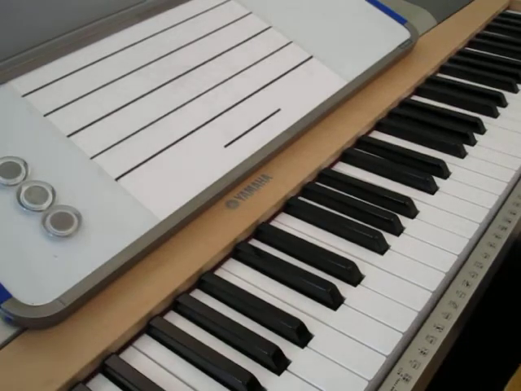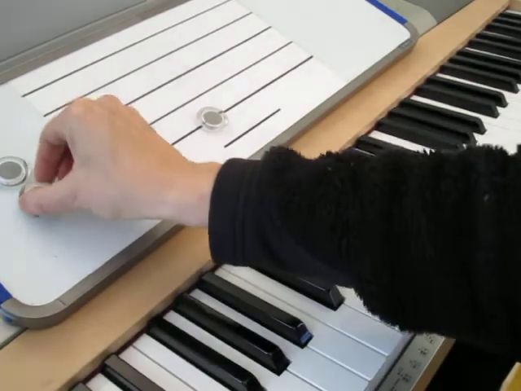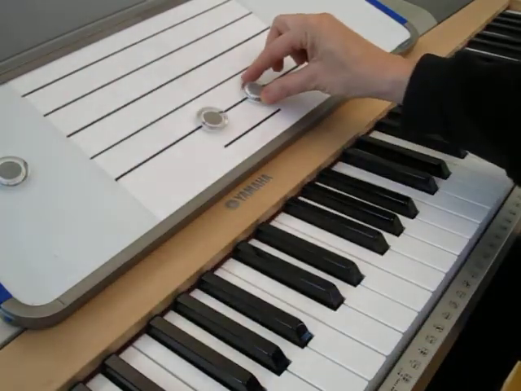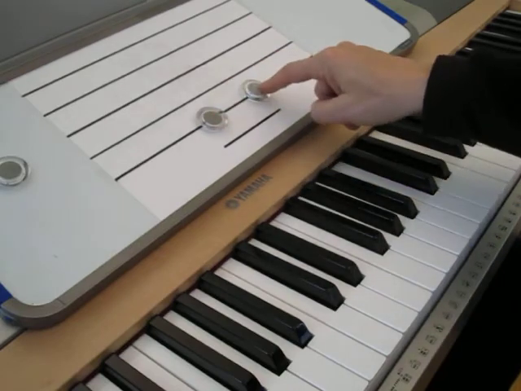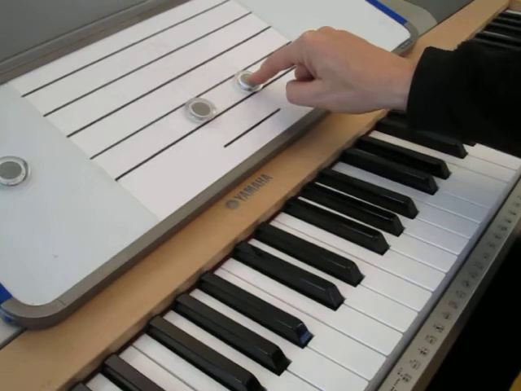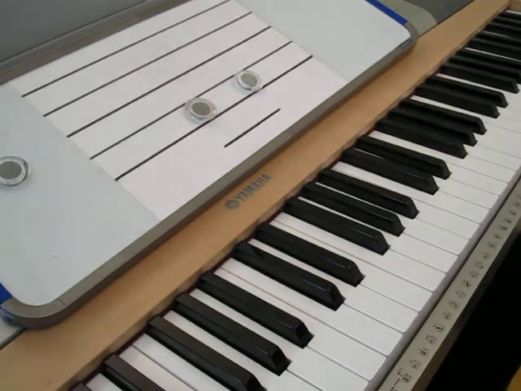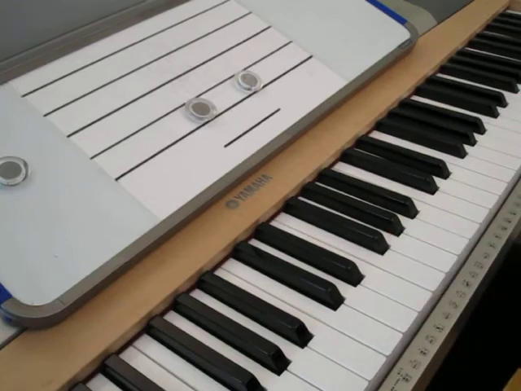So first of all, I want to show you a unison, the way it would look on the staff. Pretty simple. Line to the same line, or space note to the same space note. On the keyboard, it just sounds like that.